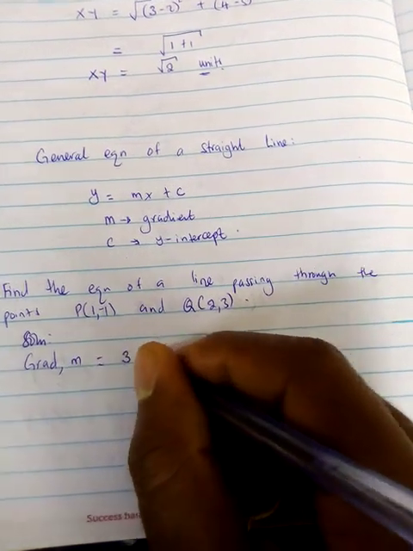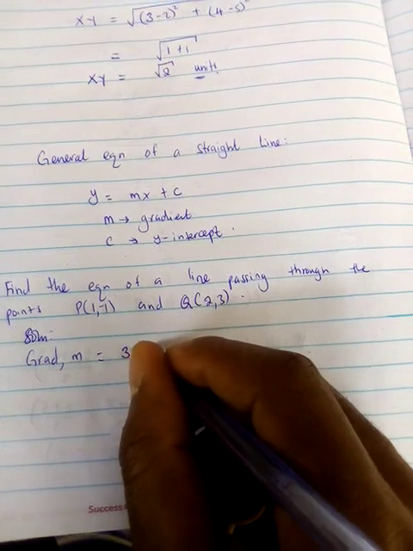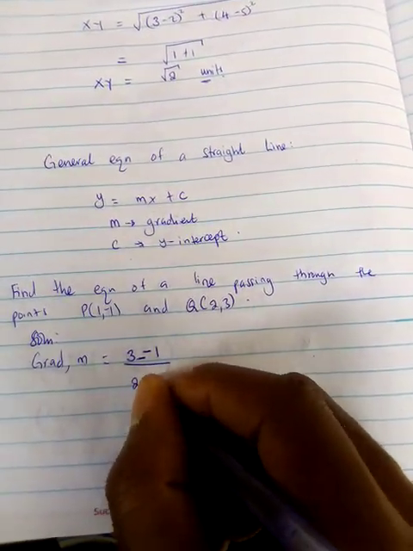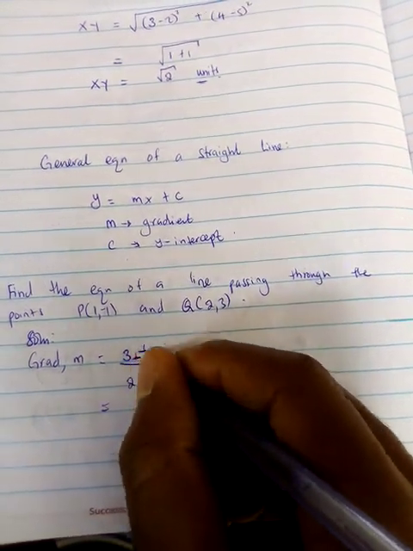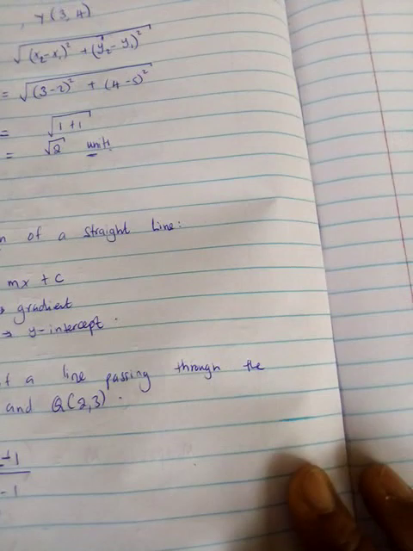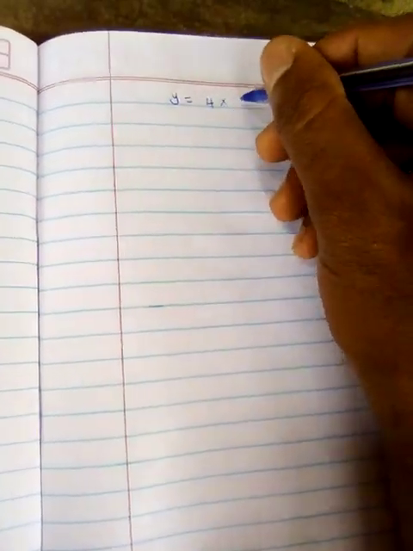That is 3 minus negative 1, divided by 2 minus 1, which is 4. So from y equals mx plus c, my gradient m is 4, so this is 4x plus c.